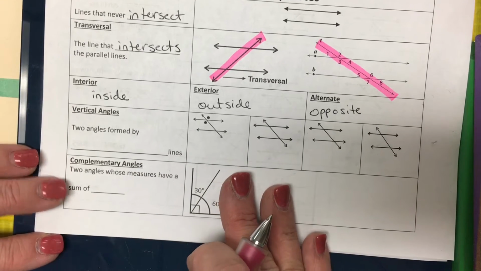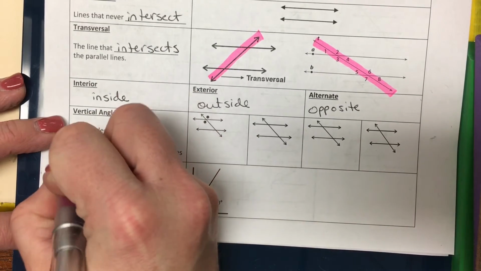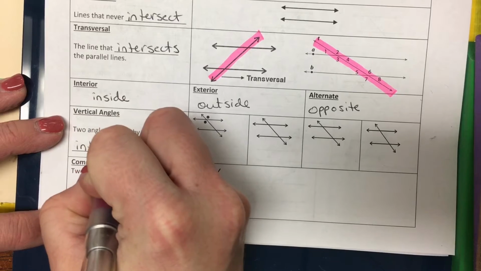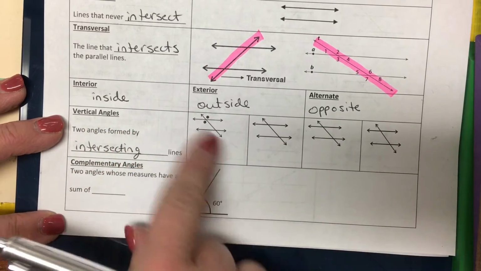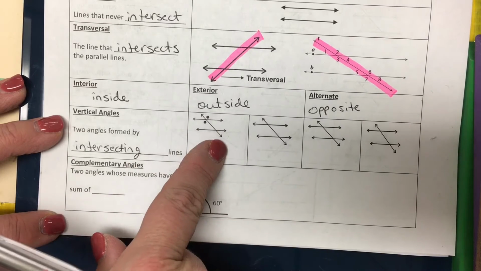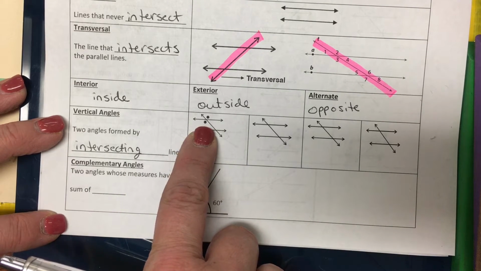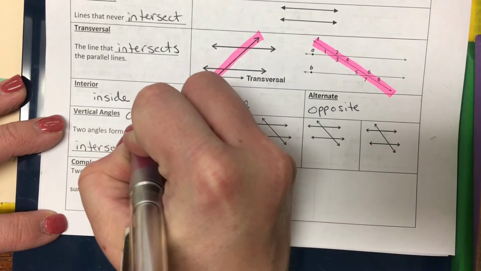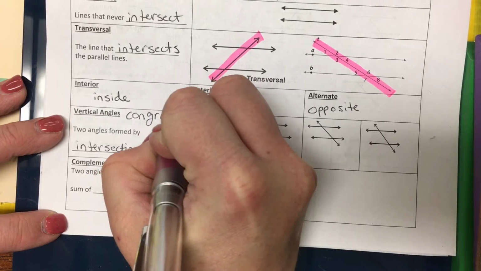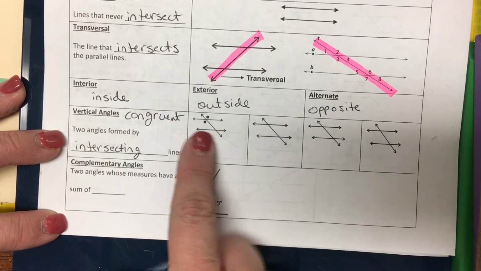All right, vertical angles are 2 angles that are formed by intersecting lines. Okay, so right here is our parallel line, our transversal. These 2 angles are vertical angles. They're congruent. They're going to have the same angle measurement. All right, so those are an example of vertical angles.